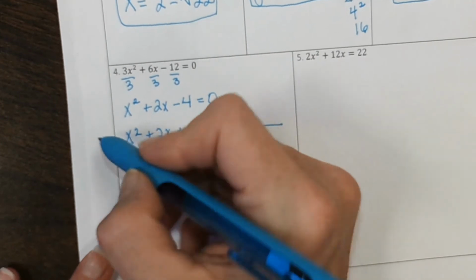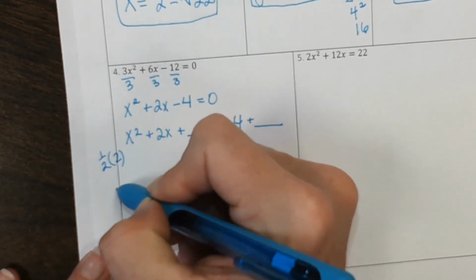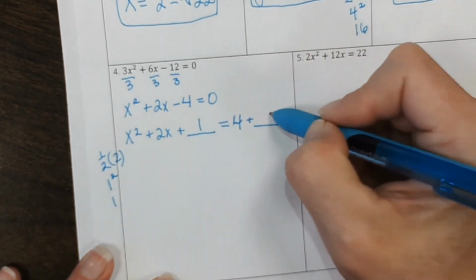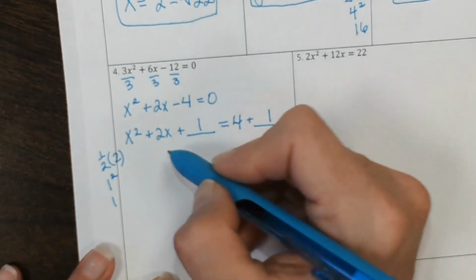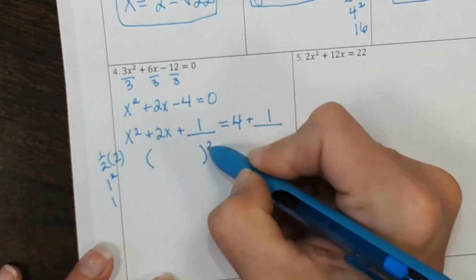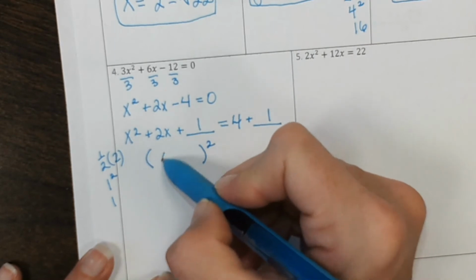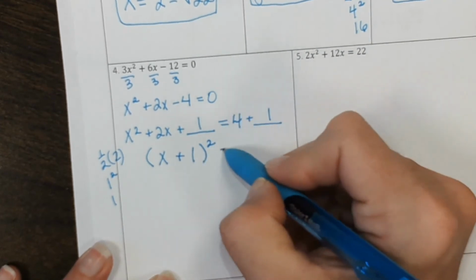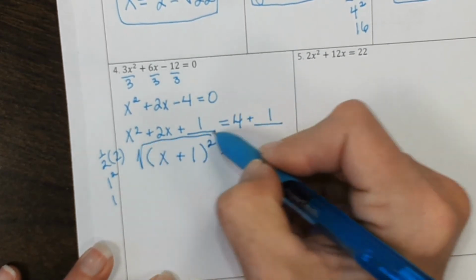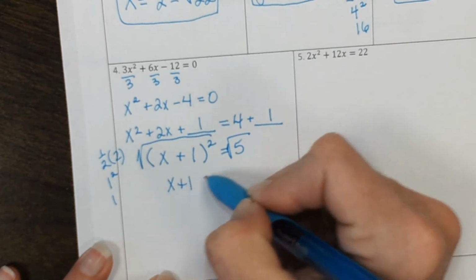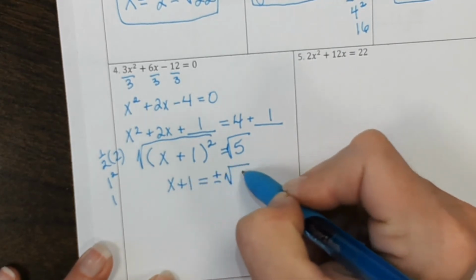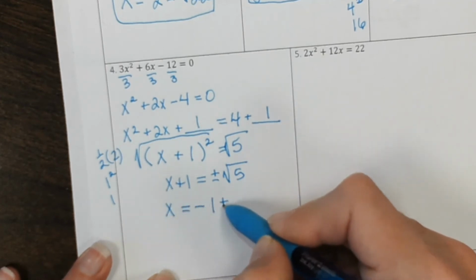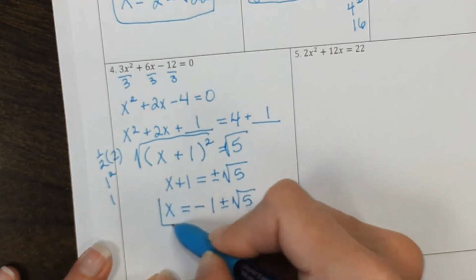So I need to figure out what is half of 2. Half of 2 is 1. 1 squared is 1. So we're adding 1 to both sides. And then we know that that is going to factor us into that binomial squared. So I have x plus, what was the number we squared? 1 is equal to 5. So we take the square root of both sides. X plus 1 is equal to plus or minus the square root of 5, and then subtract our 1. -1 plus or minus root 5.